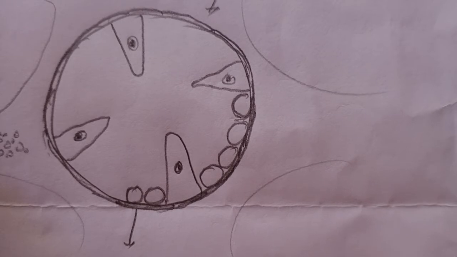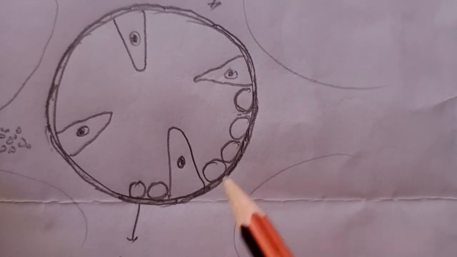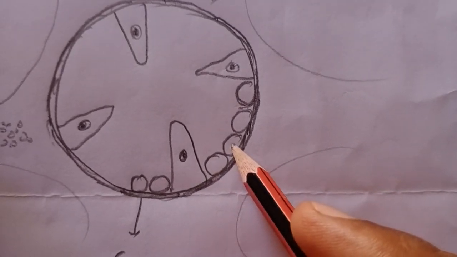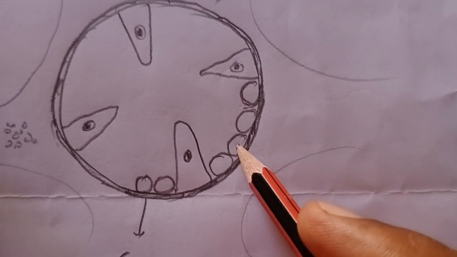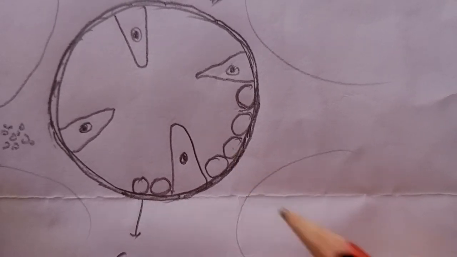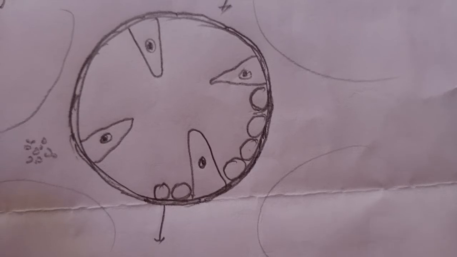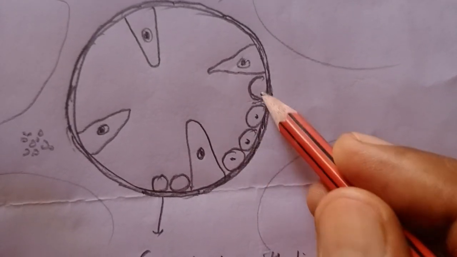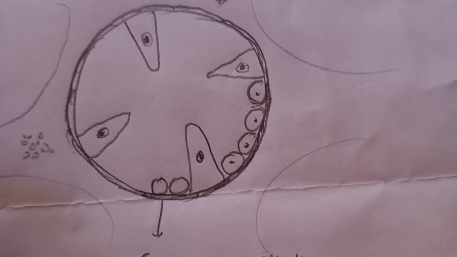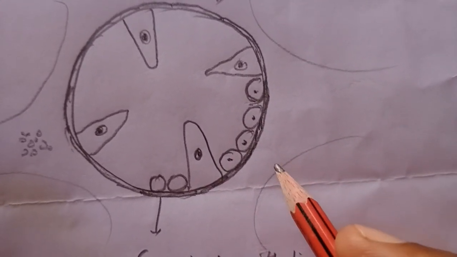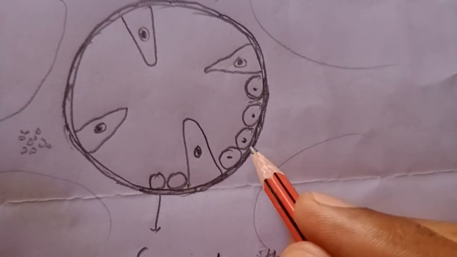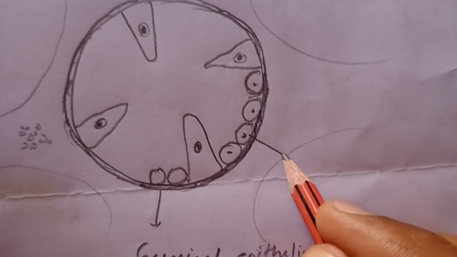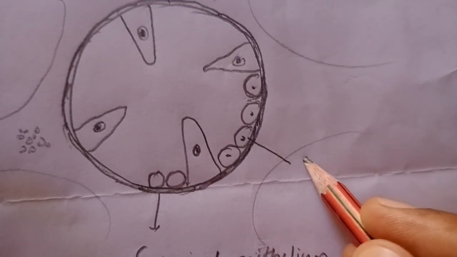countable. Okay, so a large number of germinal epithelial cells first undergo mitosis, and that is in spermatogenesis. We will explain those details later. Here these cells are nothing but spermatogonium, or sperm mother cells. I will consider these cells here as spermatogonium.